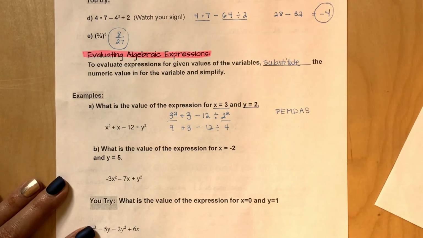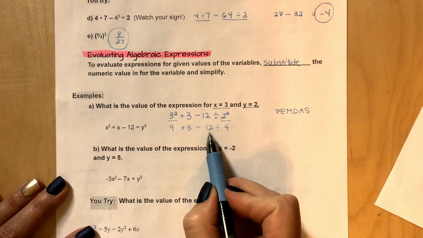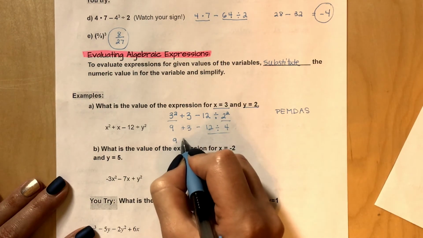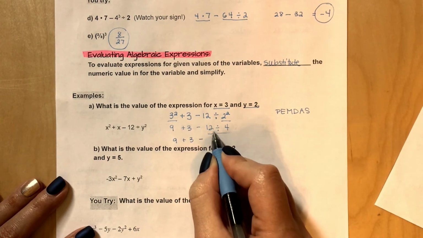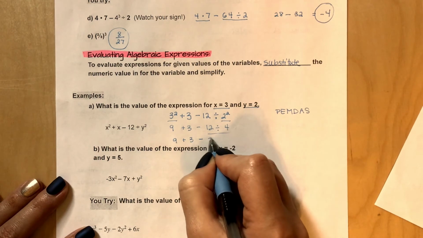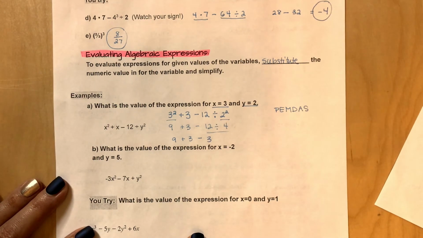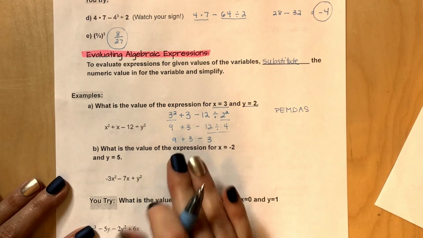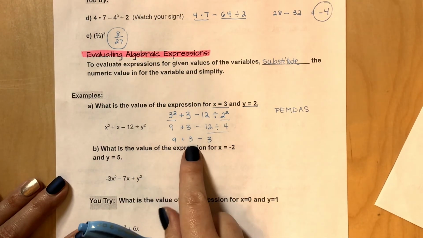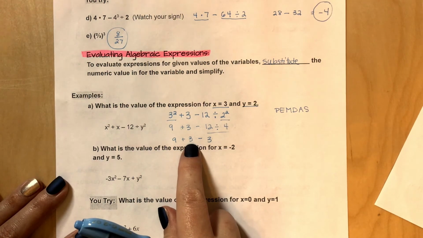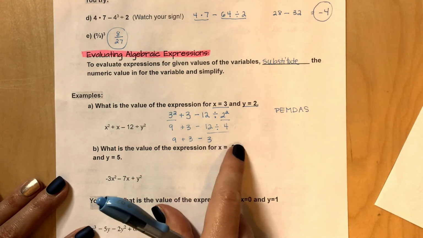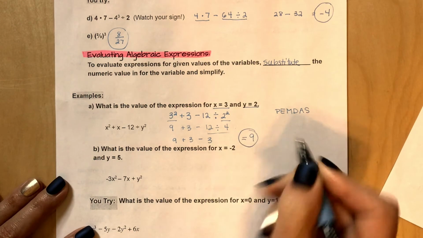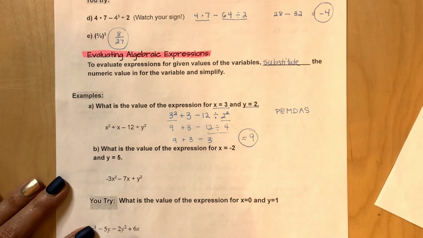Then we have multiplication and division. We do have division right here, so I'm going to go ahead and divide that. So I have 9 plus 3 minus 12 divided by 4 is going to be 3. Now we're just left with addition and subtraction. Do it from left to right. So 9 plus 3 is 12. 12 minus 3 is 9. So that is going to be my final simplified answer.